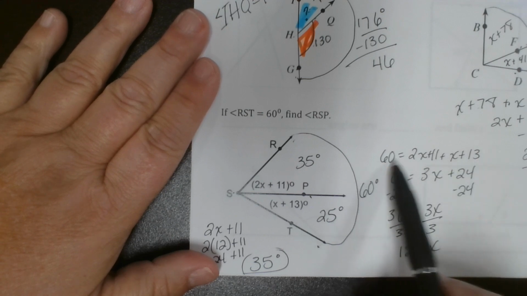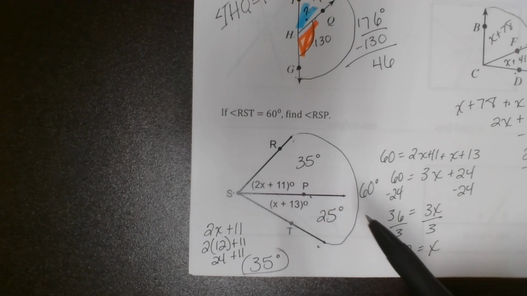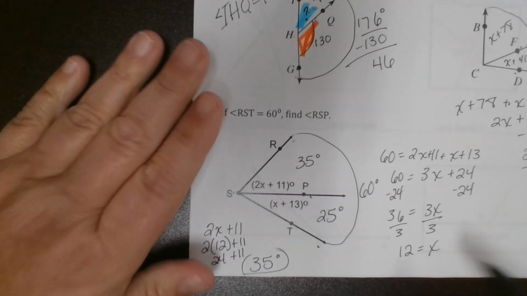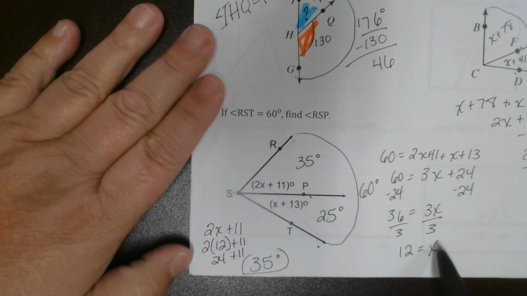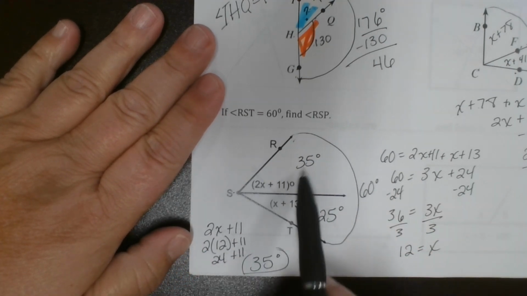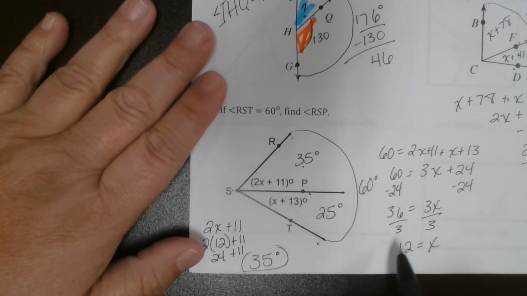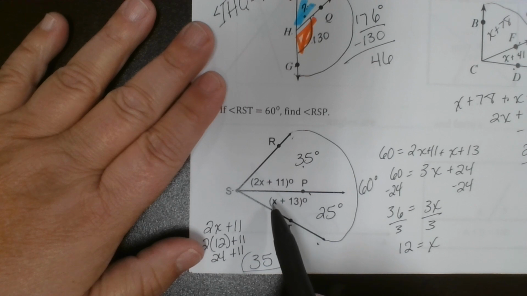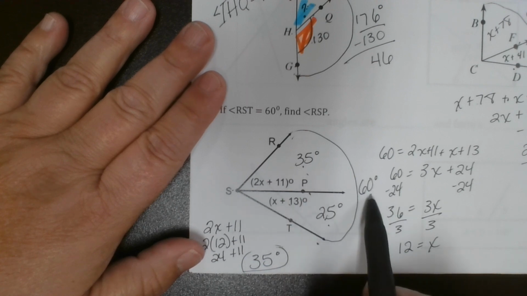So 60 is equal to these two angles added together, to solve for x. And we wind up with x equals 12. Then I plug the 12 back into this 2x plus 11 and get 35 for that angle. And if I plugged it back in here also, I'd get 12 plus 13, which is 25. Add those two together, they should equal 60.